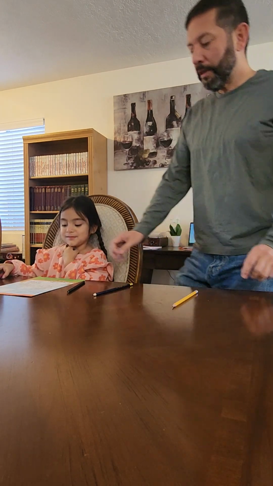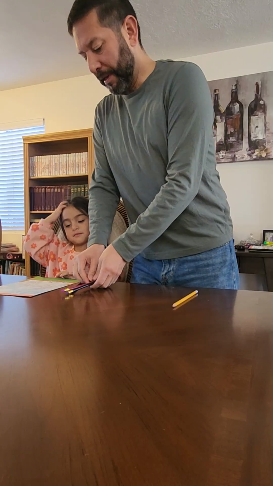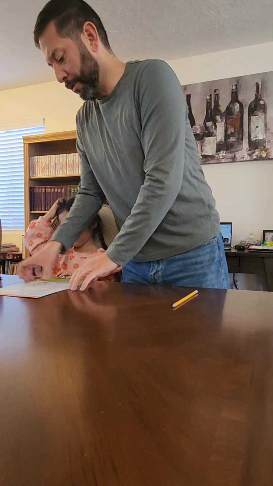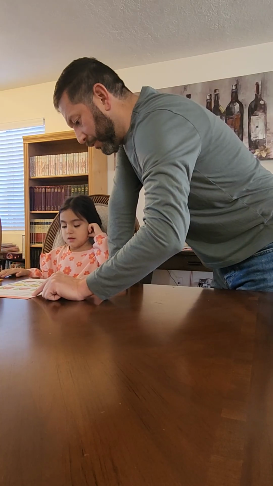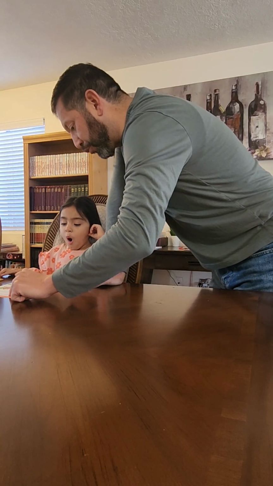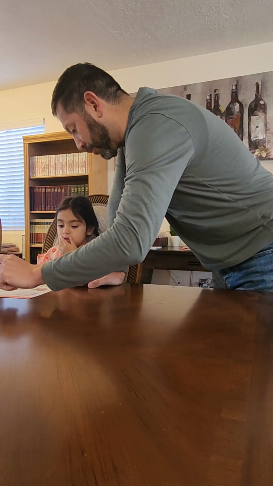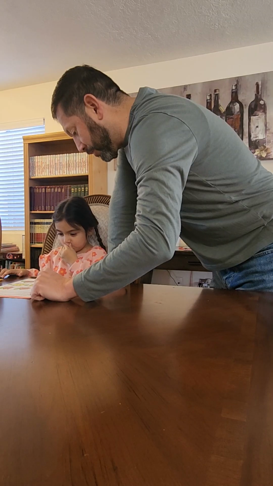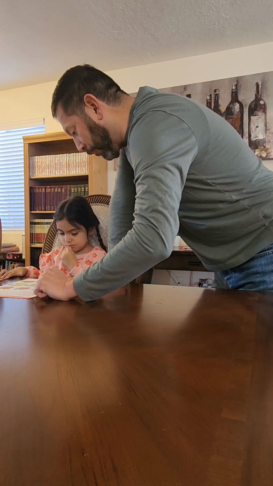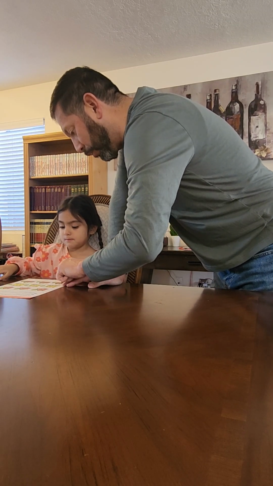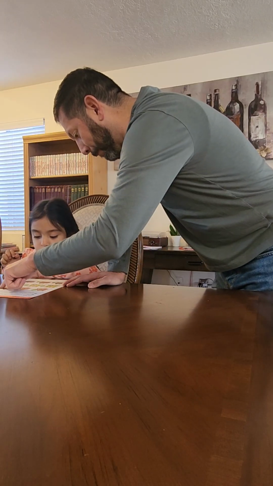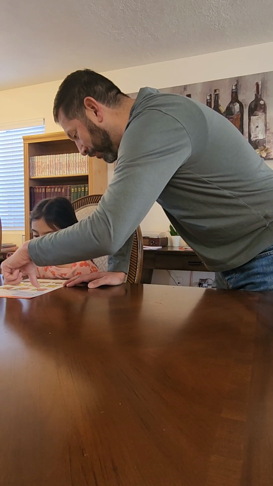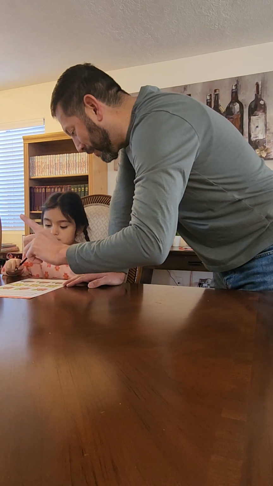Okay, let's continue. I'm gonna work on putting on our music, but let's go to the next one. So your next direction says, one home in each row is not like the others. Look at the homes and draw a circle around the home in each row that does not match the others. So look at these 3 and look for the one that does not match. One of them is different.